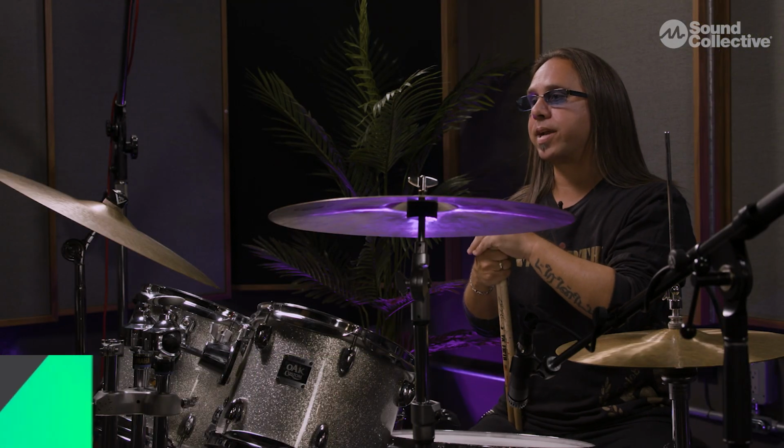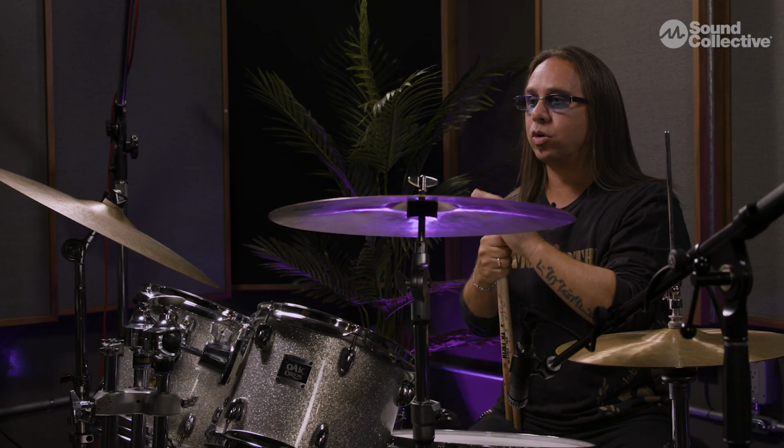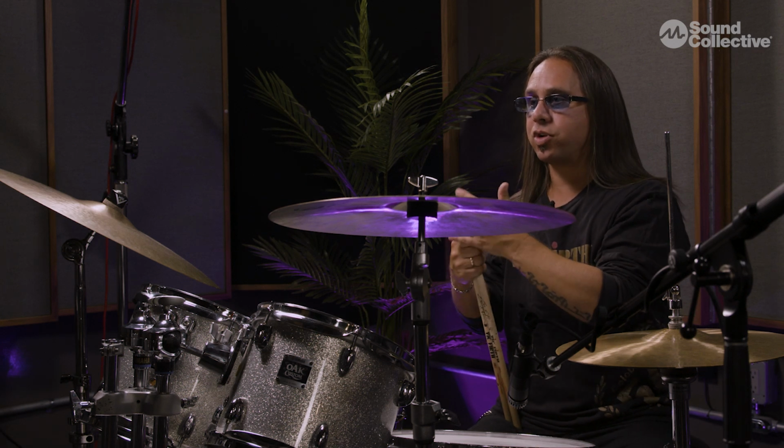Hey folks, welcome to lesson one, the introduction to shuffle drumming. In order to understand shuffles or shuffle drumming in general, it's important to learn a little bit about the history behind shuffles and where they came from, and how they are linked primarily to blues music, or the style of blues or R&B, rhythm and blues.